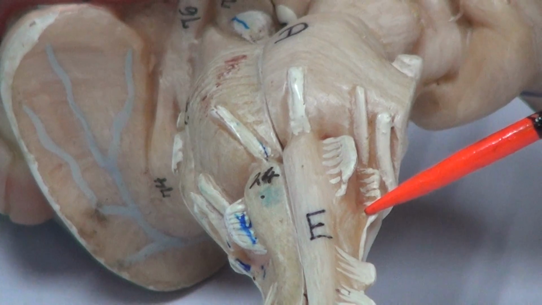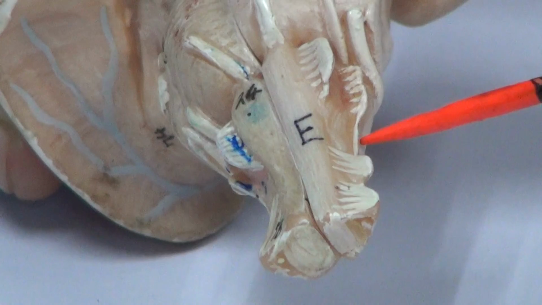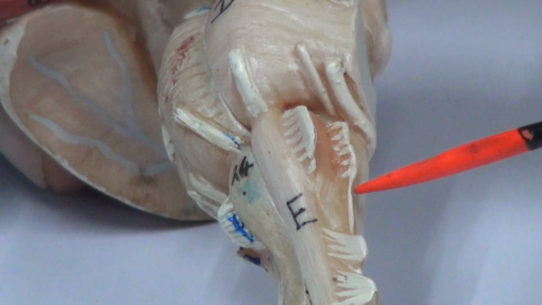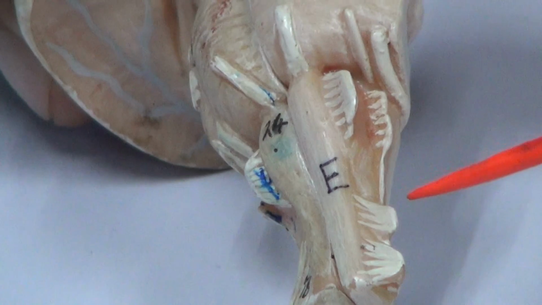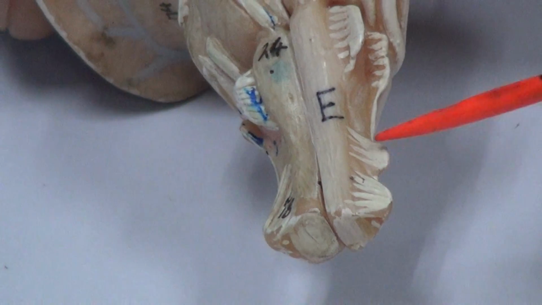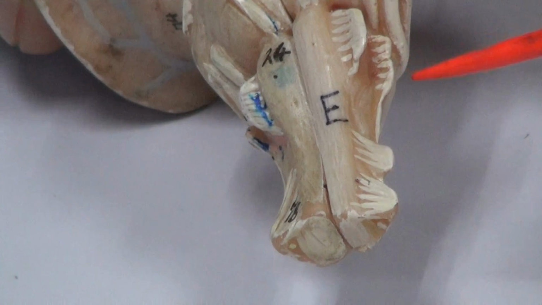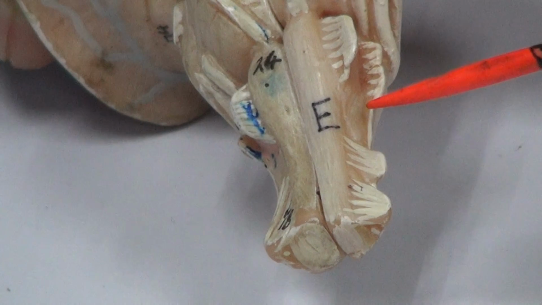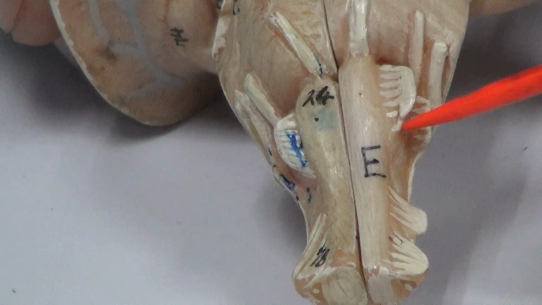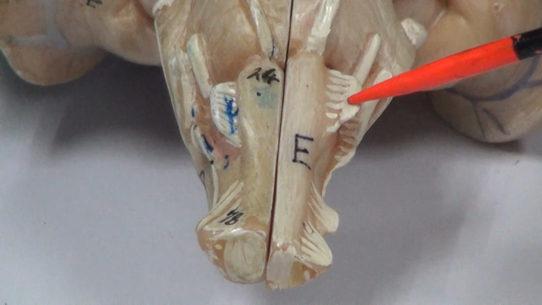And nerve number 11 is below the vagus. Probably you cannot see that clearly in this model, but below is the vagus. And this is the spinal root of the accessory nerve, nerve number 11, and you have the cranial root, which combine to form the accessory nerve. And then nerve number 12 is located here, the hypoglossal nerve.